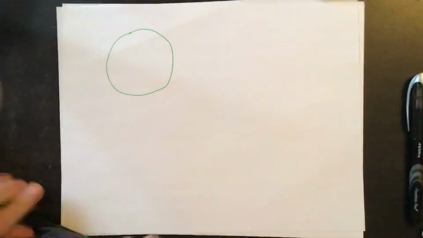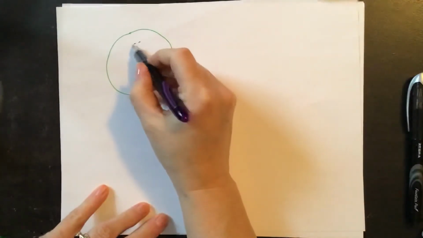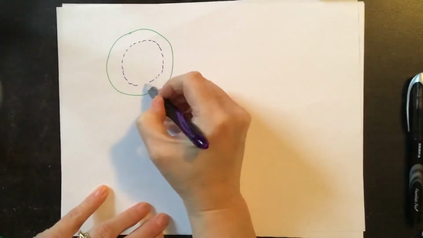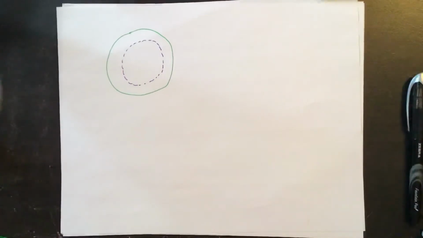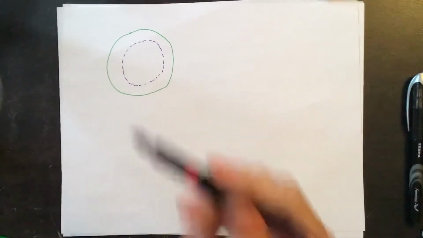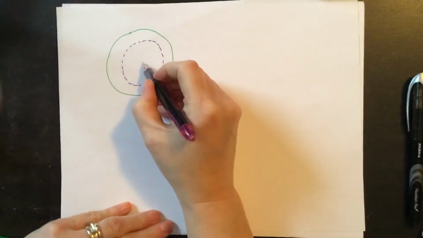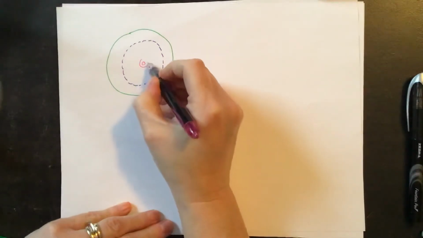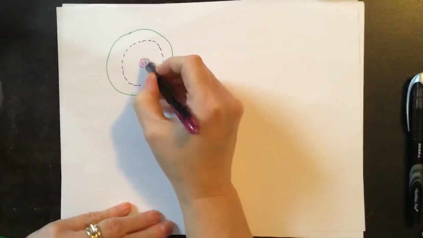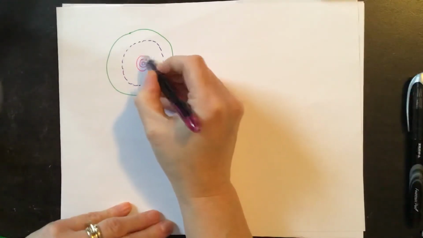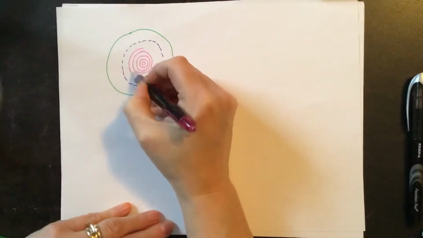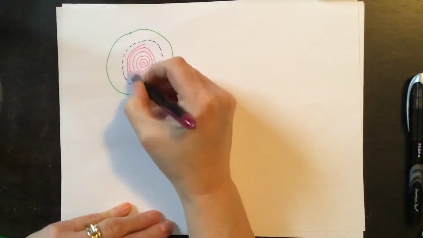So here's my insulating sphere. Here's my Gaussian surface. Let's get the idea first of what we're going to do. If I want to find the total amount of charge inside this Gaussian surface, I could find the amount of charge in this little pink circle. So I could find the amount of charge there. Then I could find the amount of charge in that little pink ring. I could find the amount of charge in this next little ring, this next ring, this next ring, one more ring.